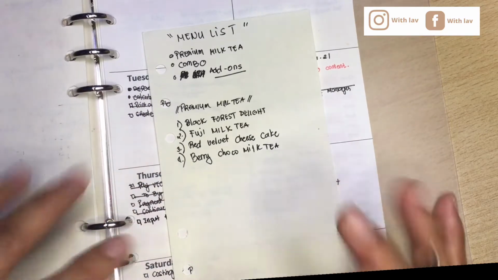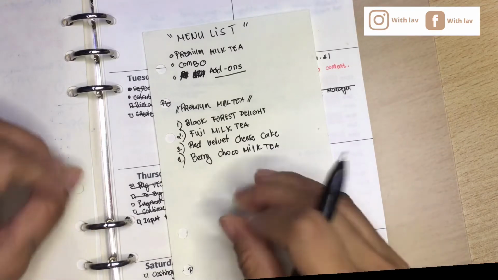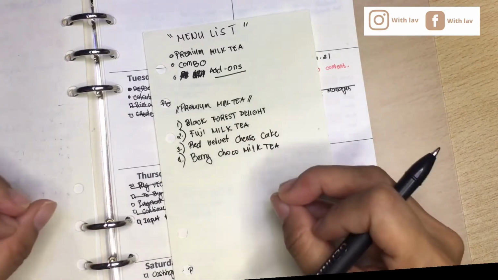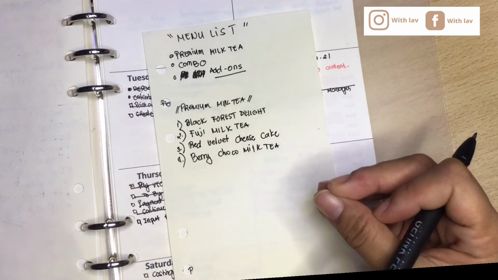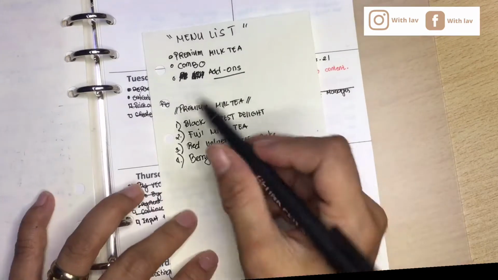And then, this is actually the trial and error, guys. So, let's see if this is going to work. And, let's see if, you know, magugustuhan mo siya ng masa, guys. So, let's have 4 flavors for now.